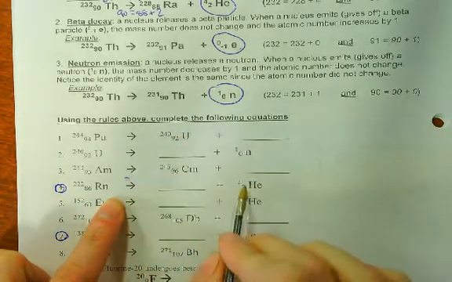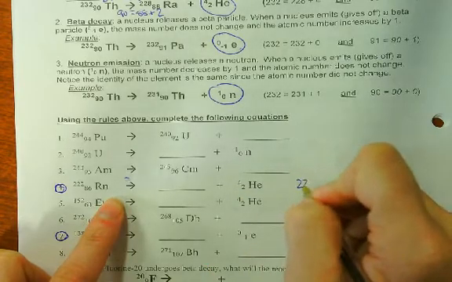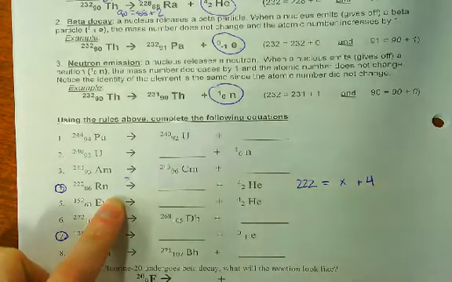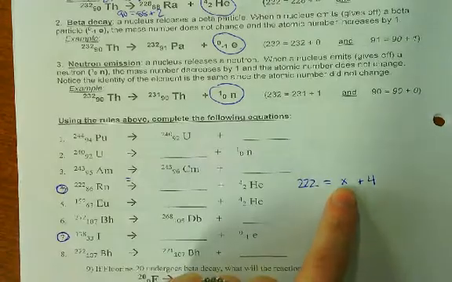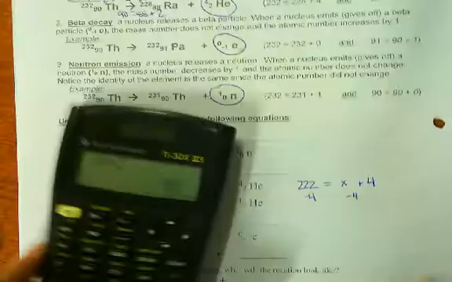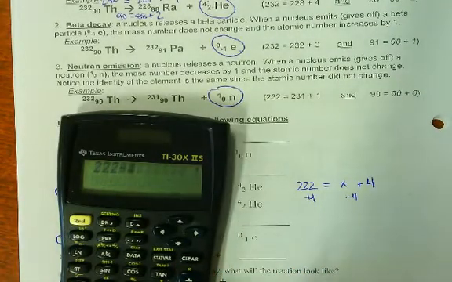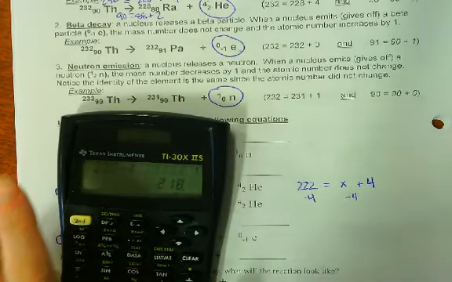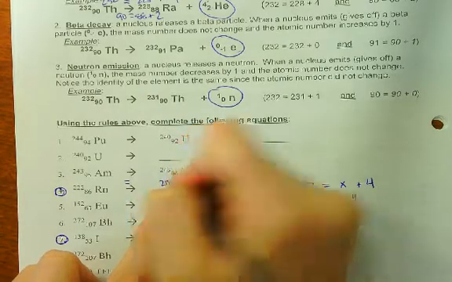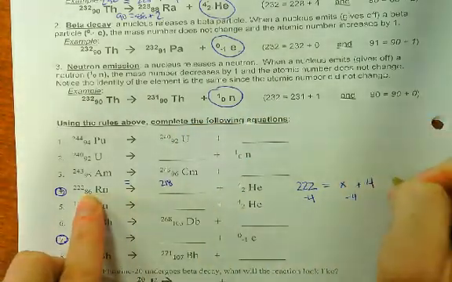equals blank plus 4. So 222 equals x plus 4, effectively. And I'm trying to solve for x now. Okay? So what I'm going to do is I'm going to subtract 4 from both sides. Okay? And 222 minus 4 equals 218. Okay, so now that I have 218 as my answer for the top, I'm going to write that up here, 218.